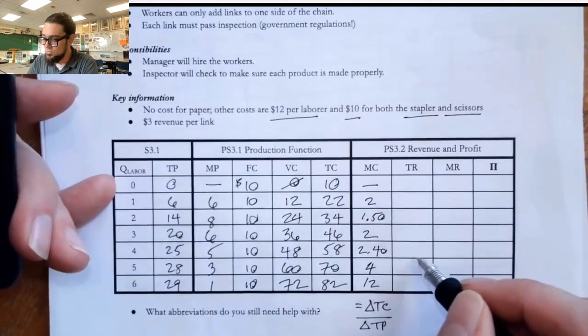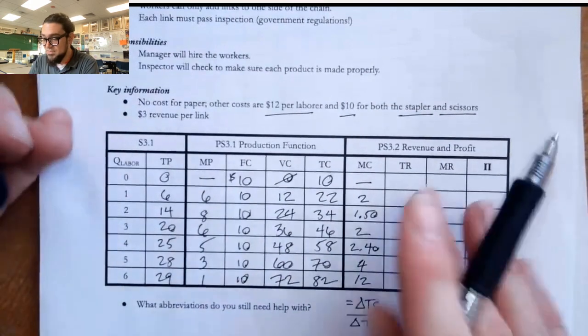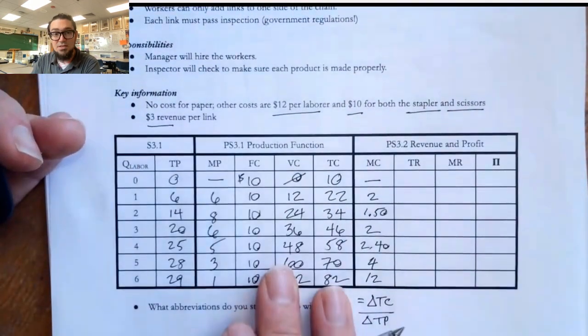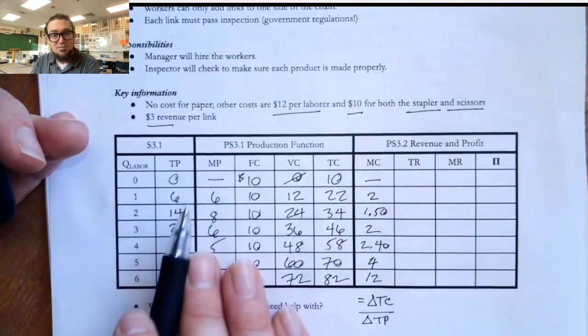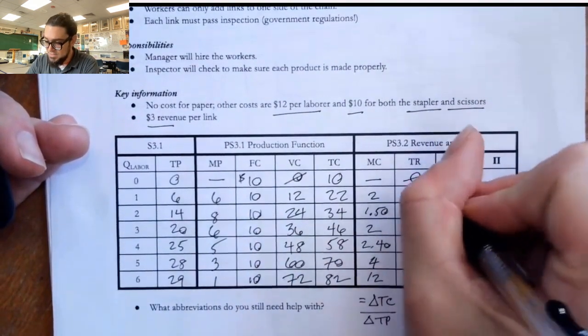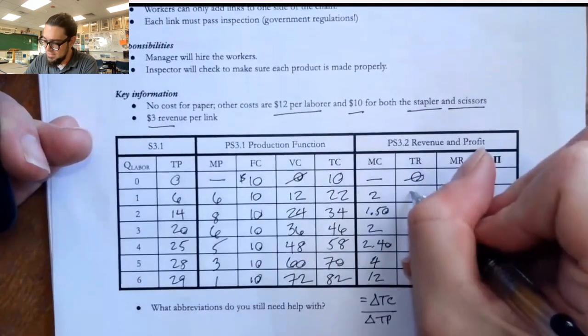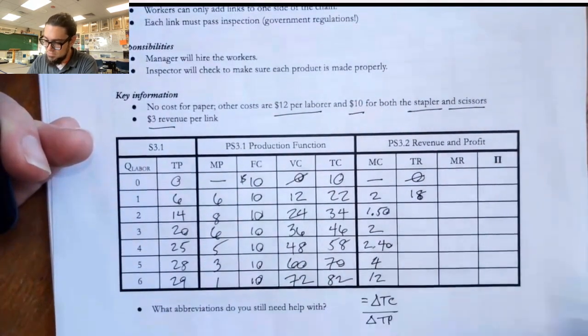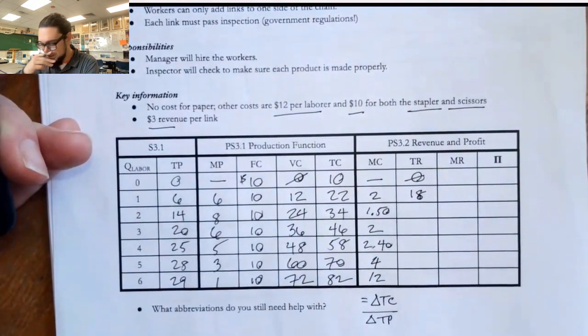Now let's take a look at total revenue. Total revenue is just the price of the product, that is to say $3, times the amount of product that we had. So the total revenue at 0 is 0. 6 times 3 is 18. Whoops. 14 times 3 is 42.